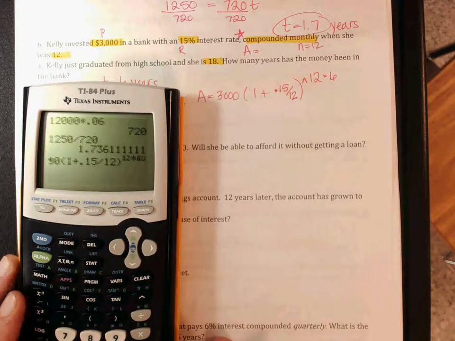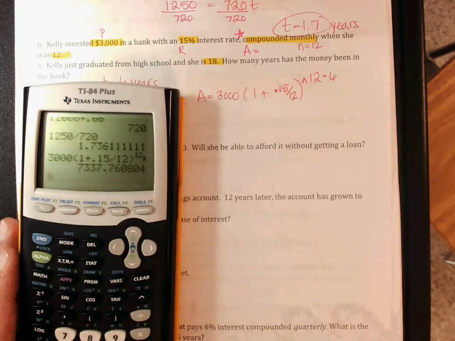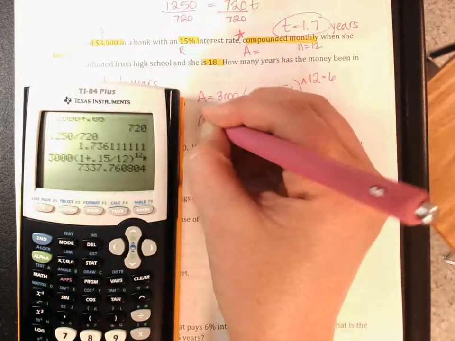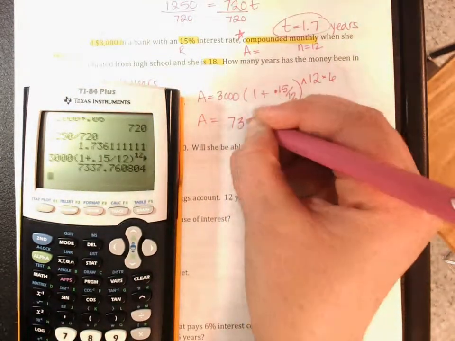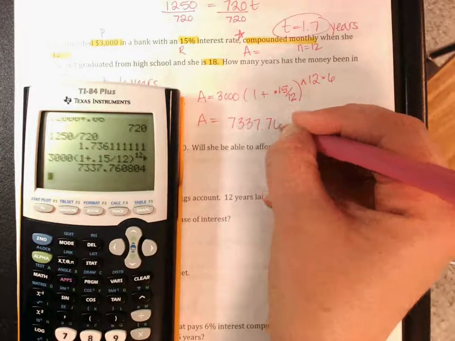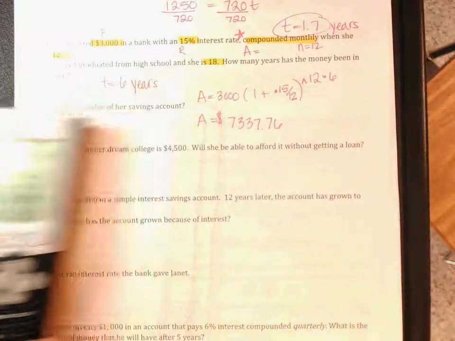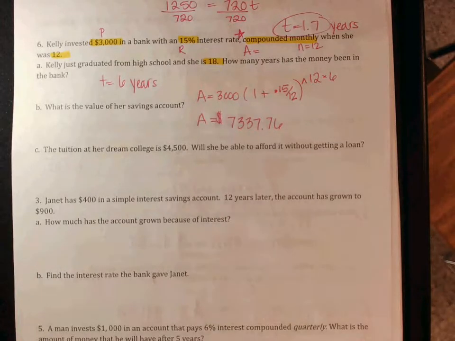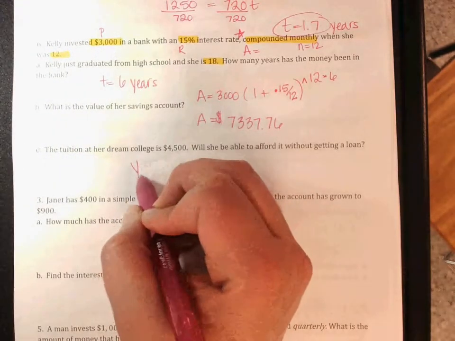Okay, once you type all of that in, that's going to tell you how much is in her bank account at that point. So we have $7,337.76. Okay, next question says the tuition at her dream college is only $4,500. Will she be able to afford it without getting a loan?